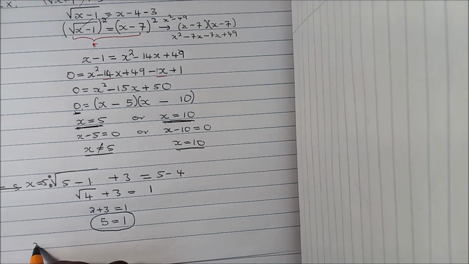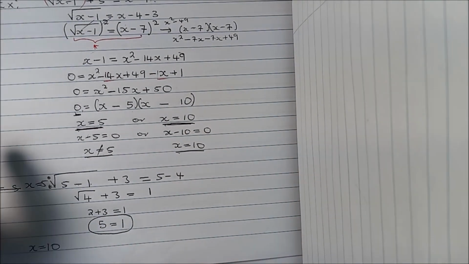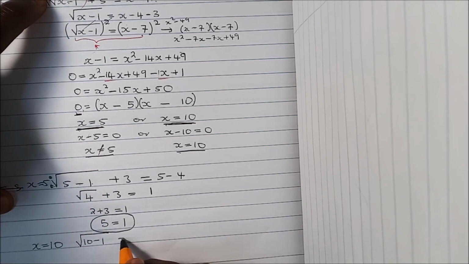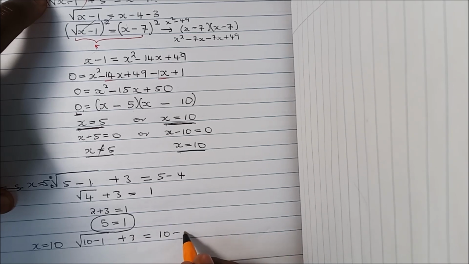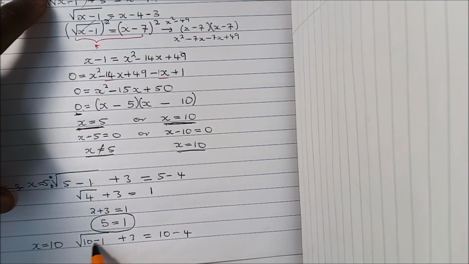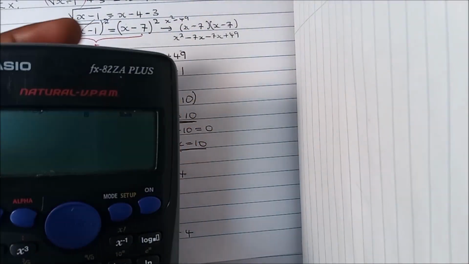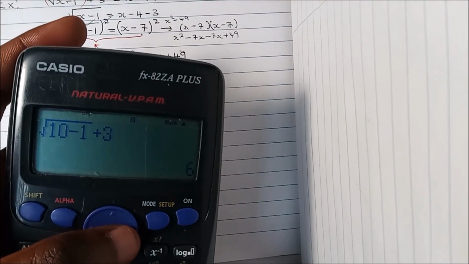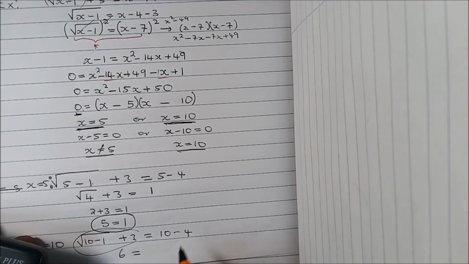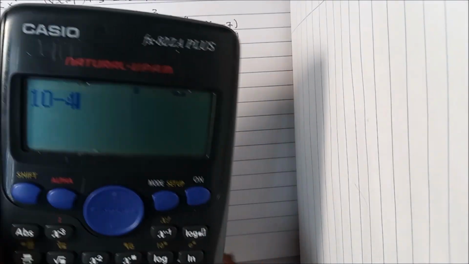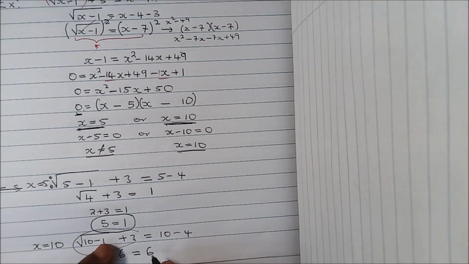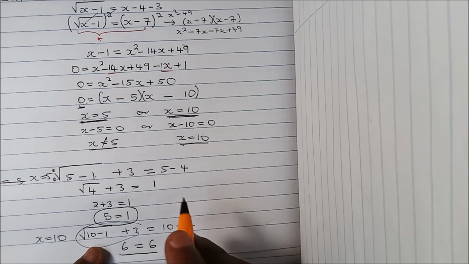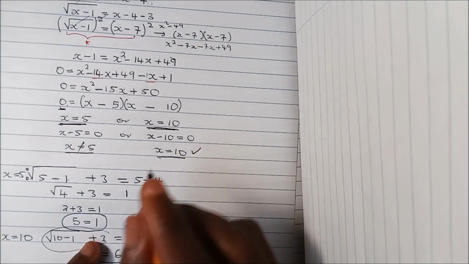So now let's check for x equal 10. Where we see x, we just put 10. So we will have 10 minus 1 plus 3 equal 10 minus 4. So now in your calculator, if you put this thing, we will have the square root of 10 minus 1 plus 3. So the answer will be 6. So what is 10 minus 4? That's 6. So are you aware for this one, right hand side is equal to left hand side? So now the value of x equal 10 is correct.